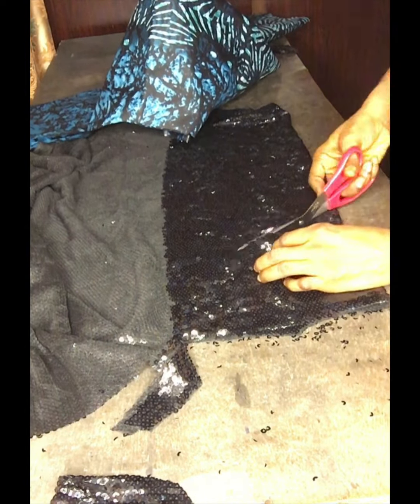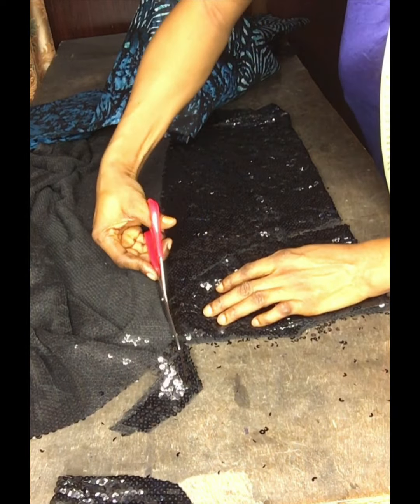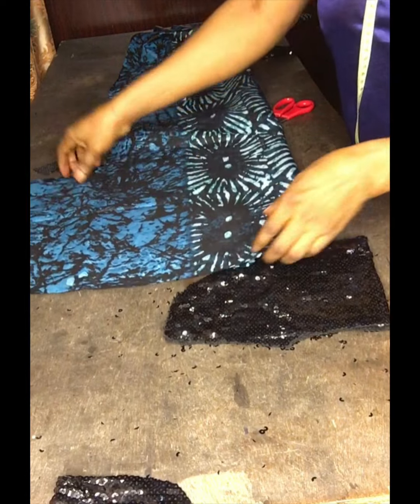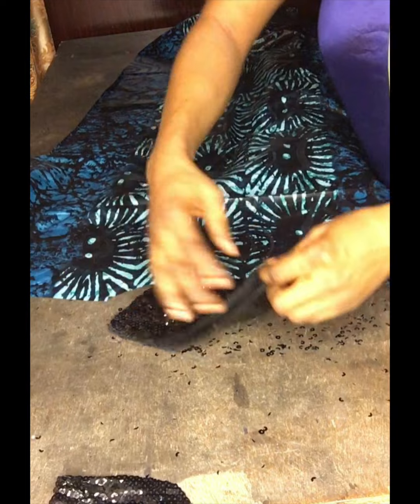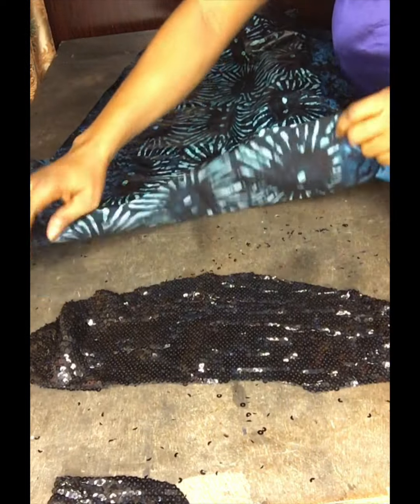Don't forget it's 8 inches. My shoulder length, that's what I'm using. So this is it. I will still turn it the same way, my sequence under, then I will stitch and top stitch on the main fabrics.